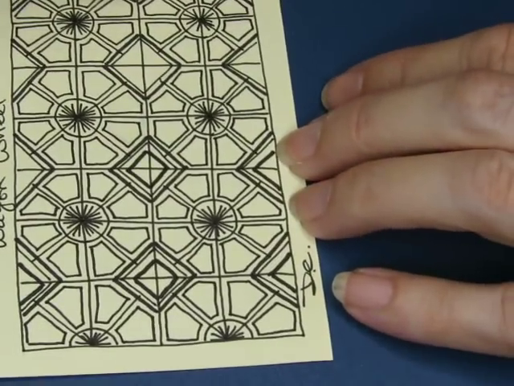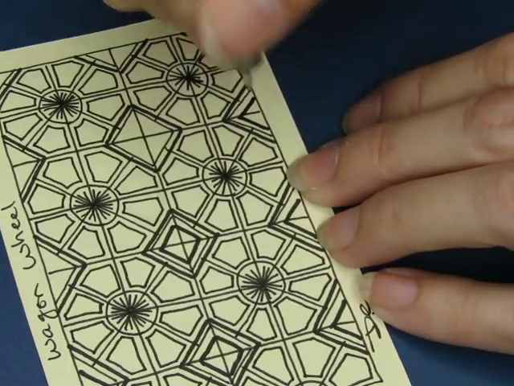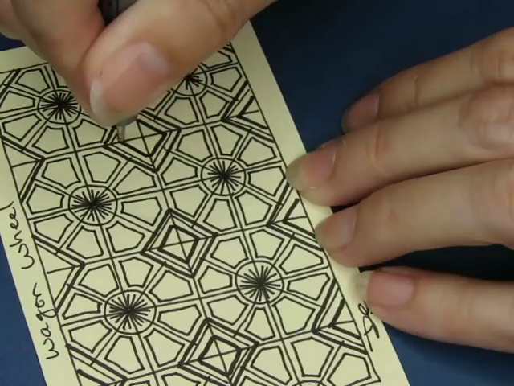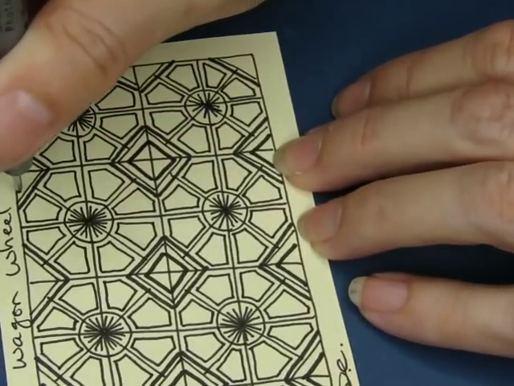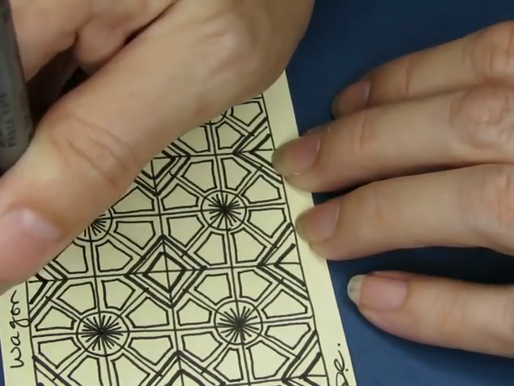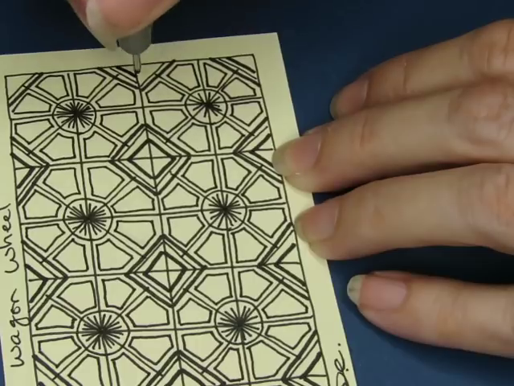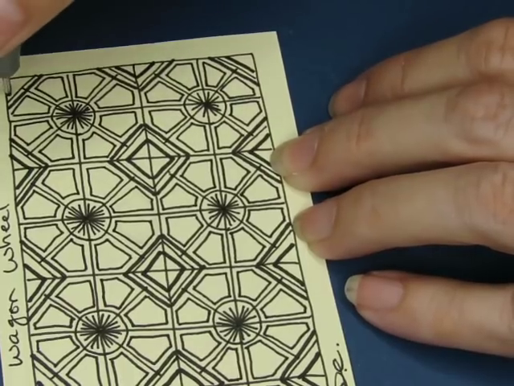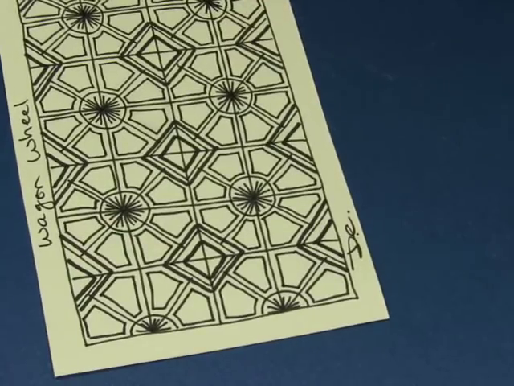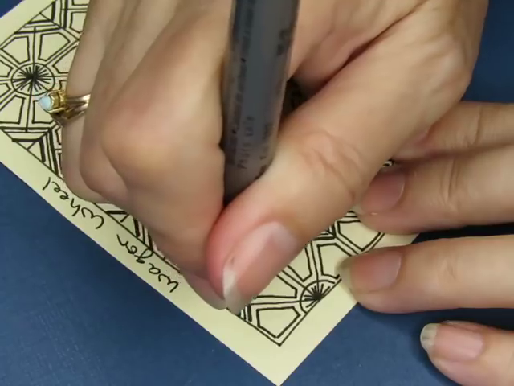Do I even want to color it in? I might want to color it in, I don't know. Yeah, I'm thinking I want to color it in. Okay. Coloring it in. It is.